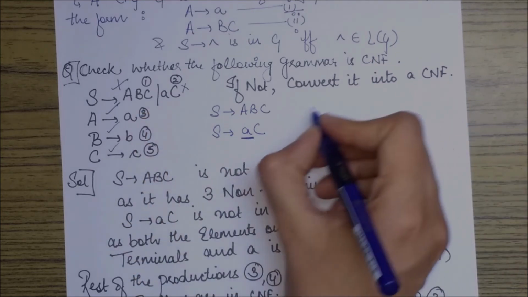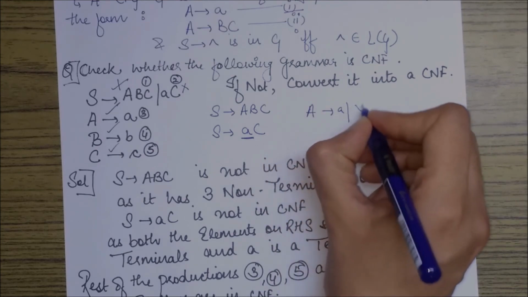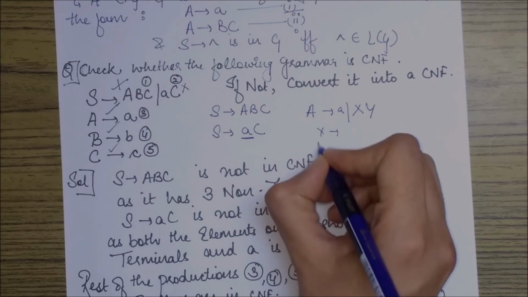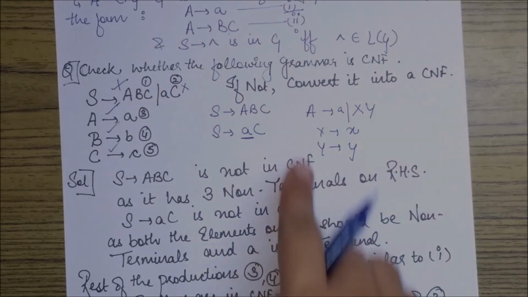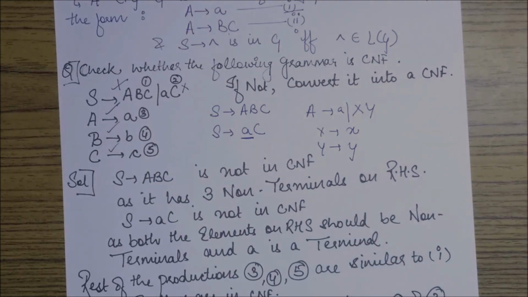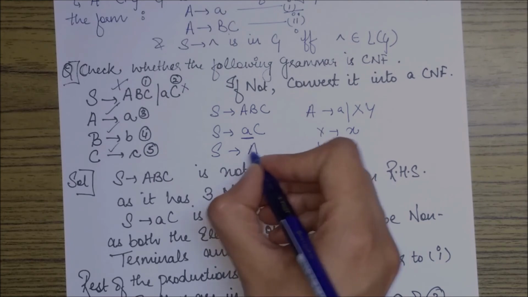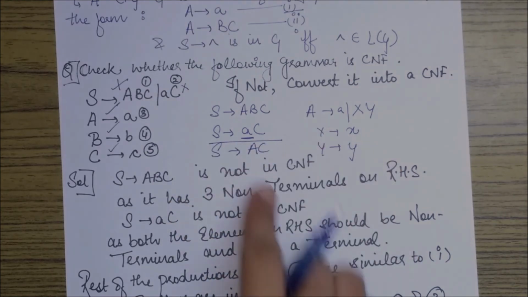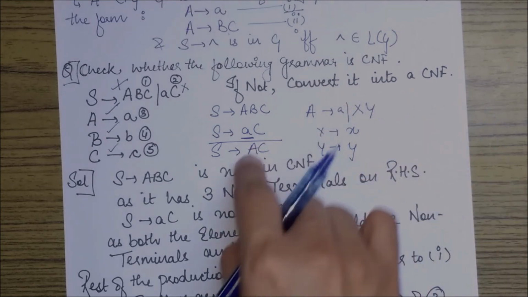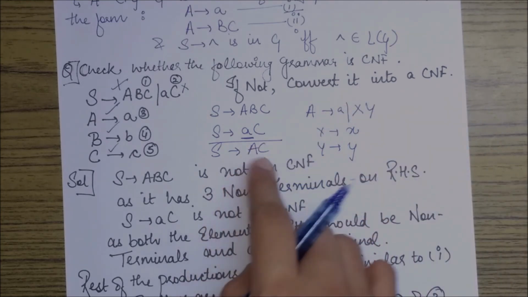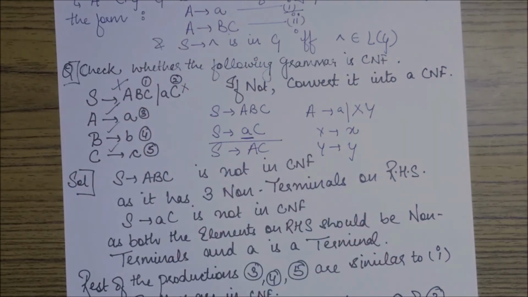Had it been of the form A goes to x slash y, let's say x goes to small x and y goes to small y, I would not do the same thing over here. That is, I would not replace this S goes to AC with S goes to AC. This is because if I do so, I'll also have to substitute this xy over here when I need to convert this grammar into this form. So both the grammars won't be equivalent anymore.